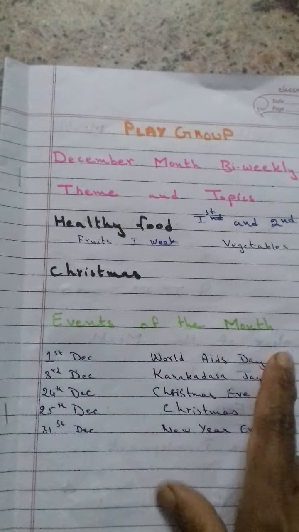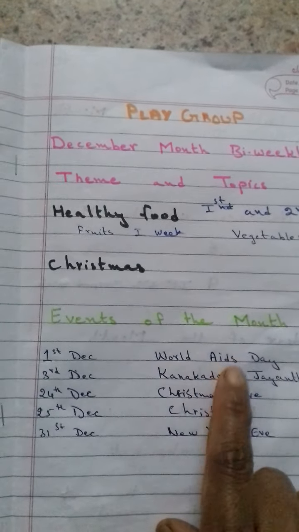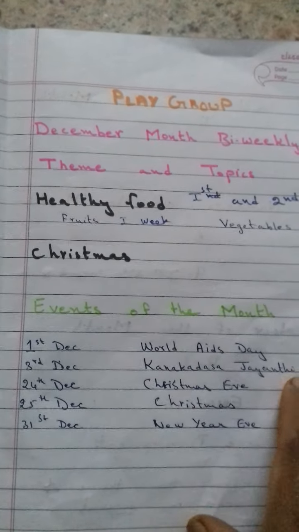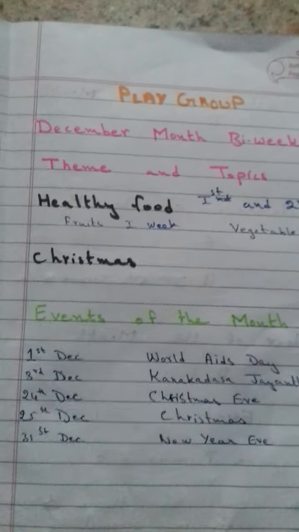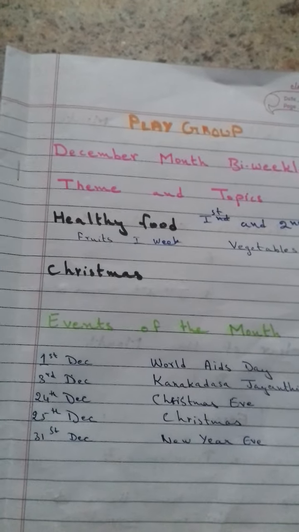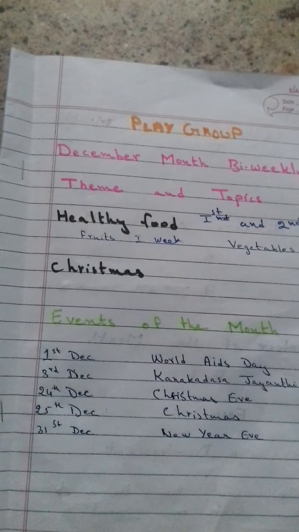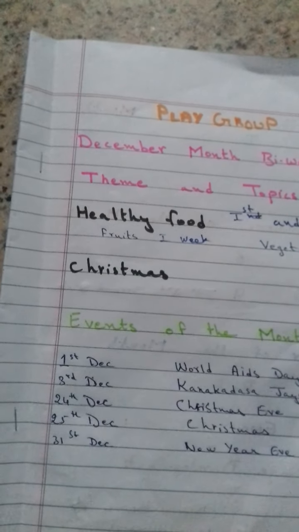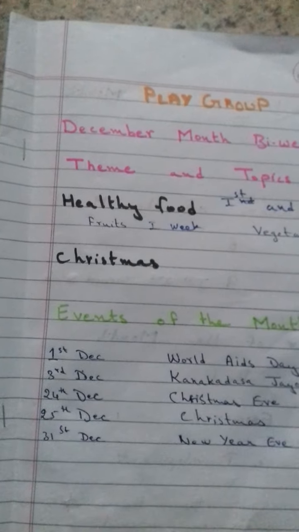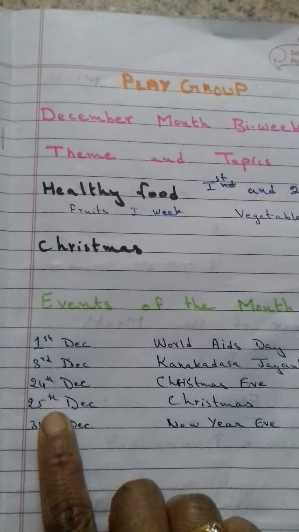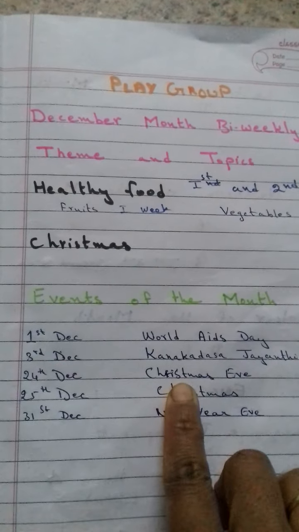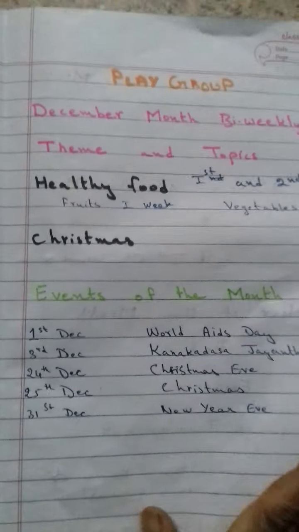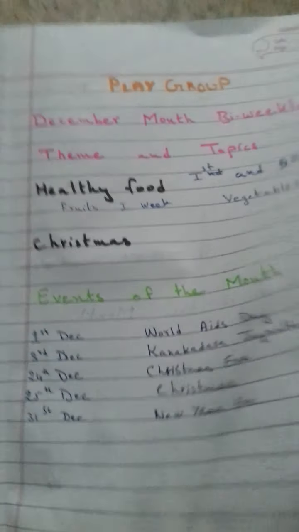Then in events of the month, 1st December is World AIDS Day, 3rd December is Kanakadasa Jayanti in Karnataka. Kanakadasa was a legendary Kannada saint poet. It is believed that he lived in the Vijayanagara Empire during the 16th century. His kirtanas with social messages are very popular. 24th December is Christmas Eve, 25th December Christmas, 31st December is New Year Eve.